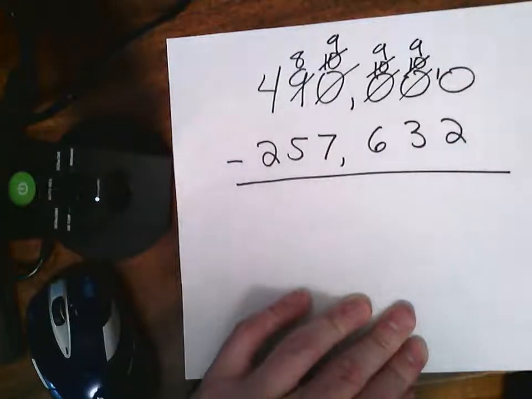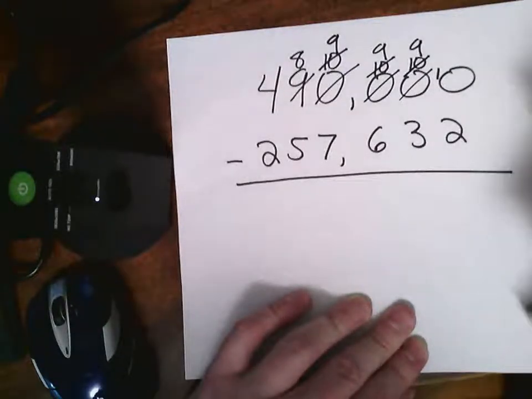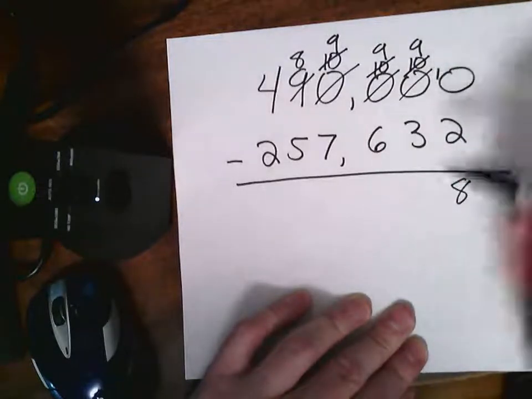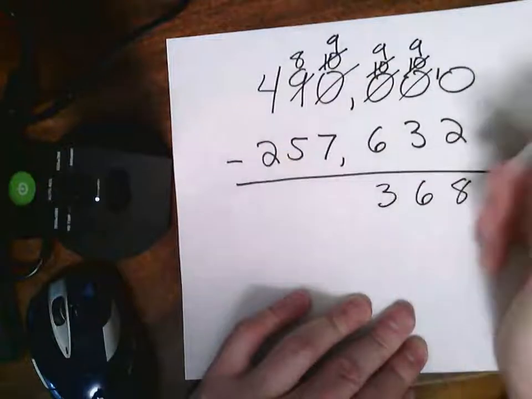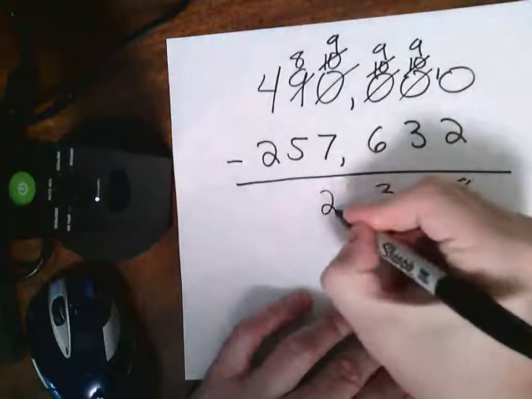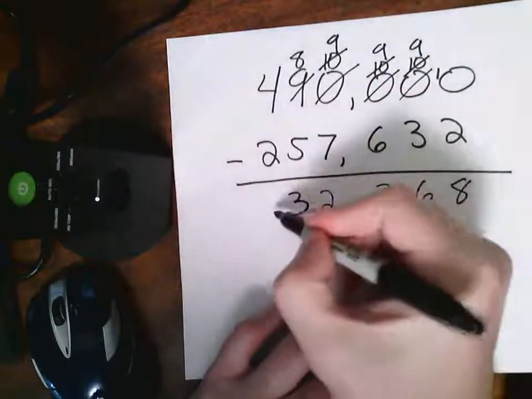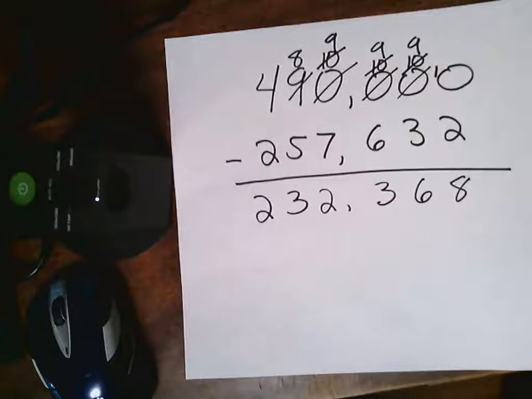And finally, getting back to the ones place, we're pretty well set up now, because we have 10 minus 2, 8. 9 minus 3 is 6. 9 minus 6 is 3. 9 minus 7 is 2. 8 minus 5, 3. And 4 minus 2 is 2, giving us our answer of 232,368.